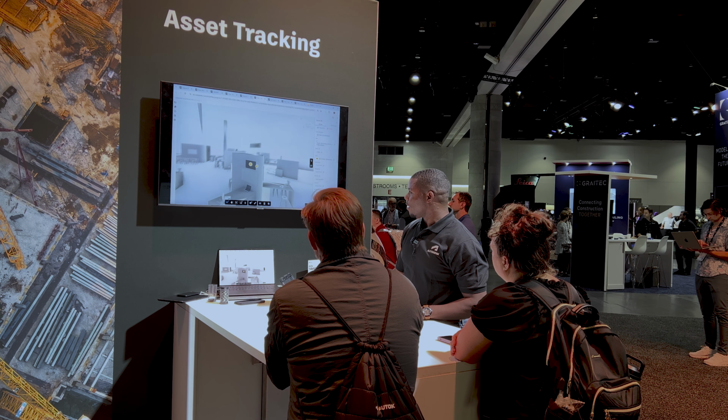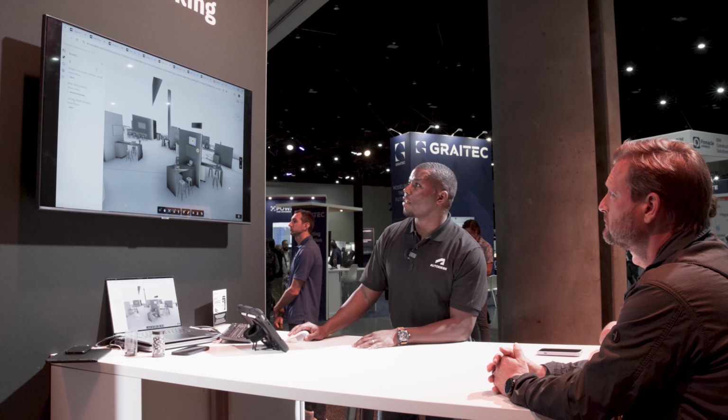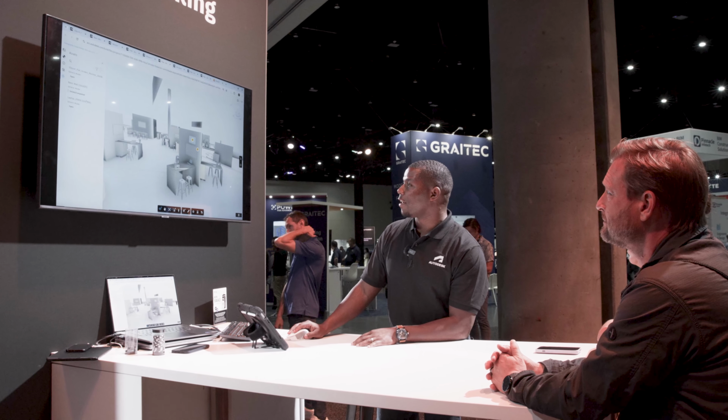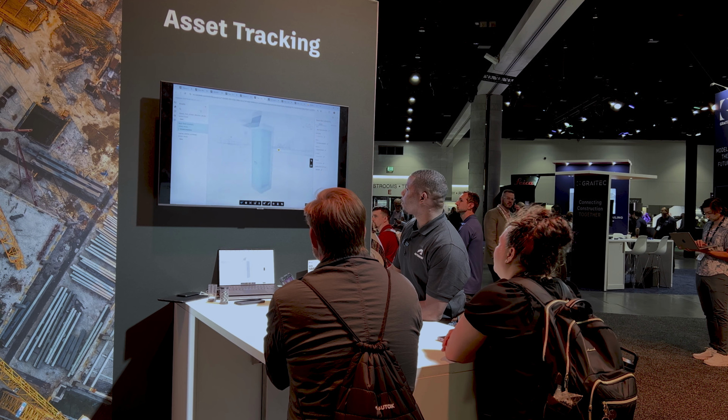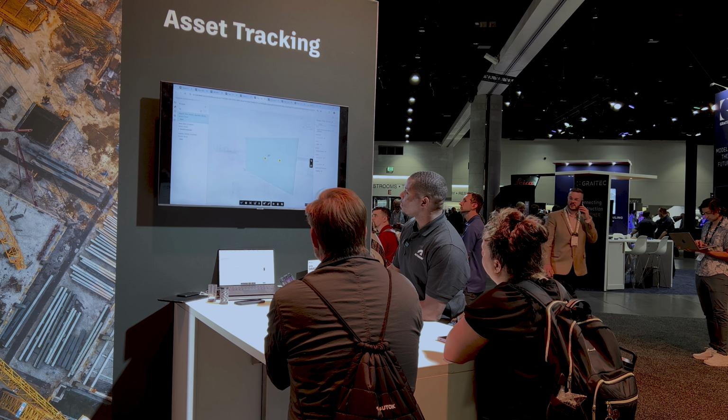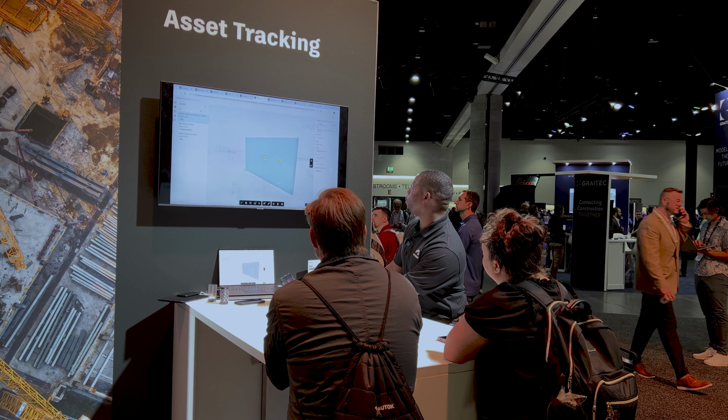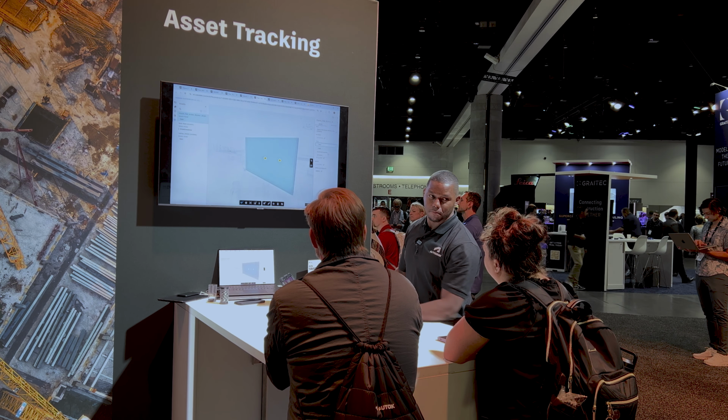So my Wi-Fi is not working, but if it were, you'd be able to click on the status of the asset and actually see, hey, this is open, this is solved, this is a problem.